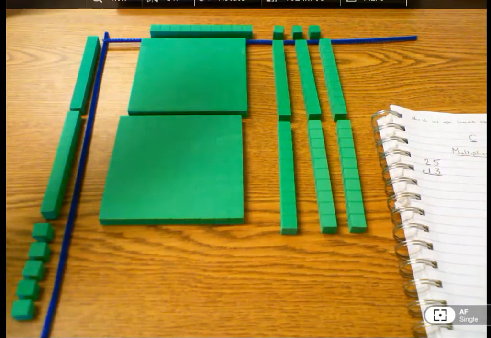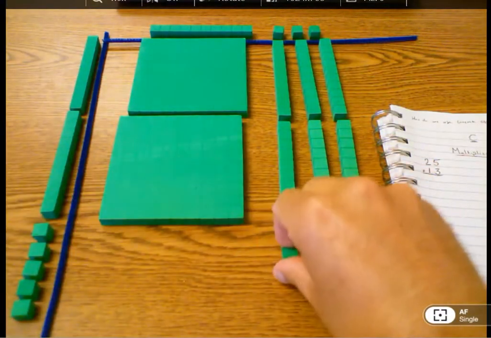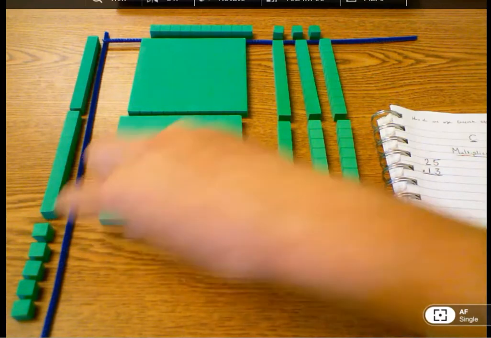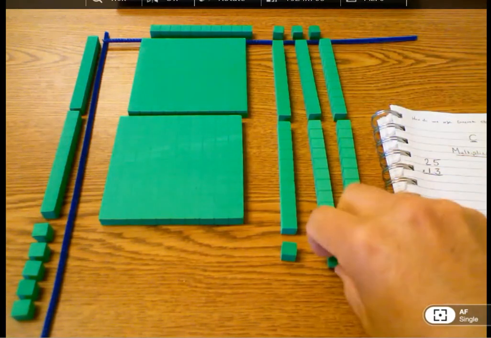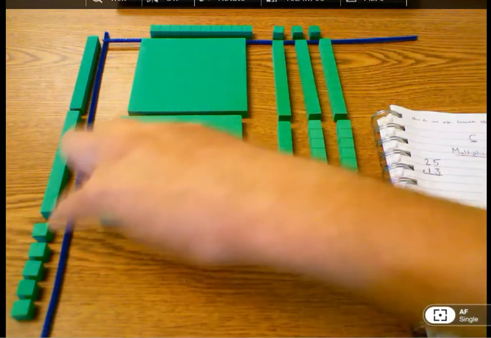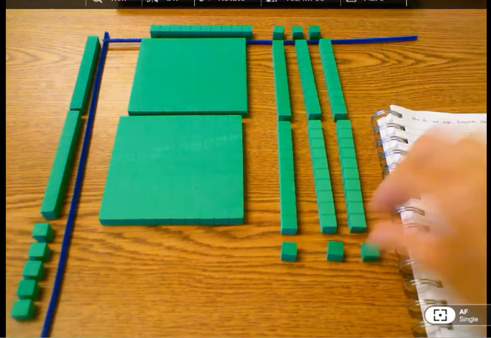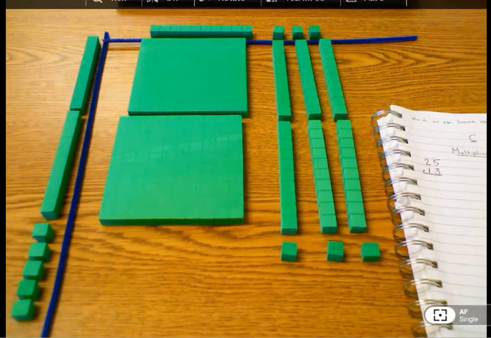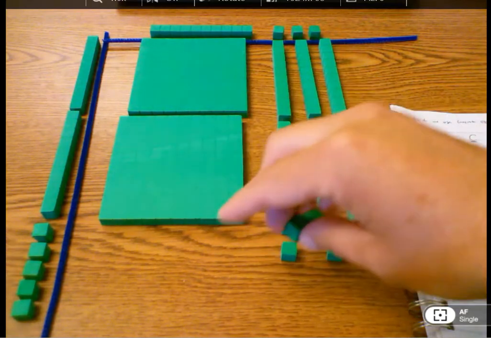1 times 1 is 1. 1 times 1 is 1. 1 times 1 is 1. I do that 4 more times, because I have a group of 5 ones here.